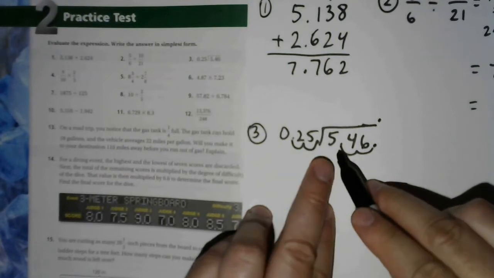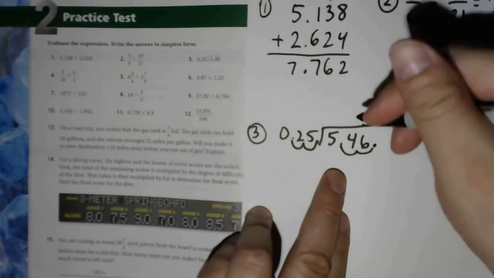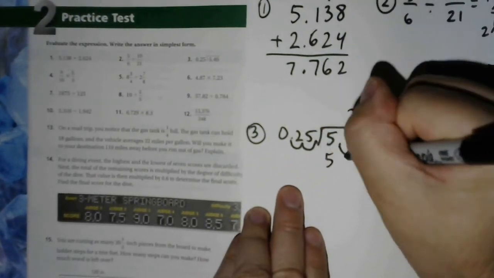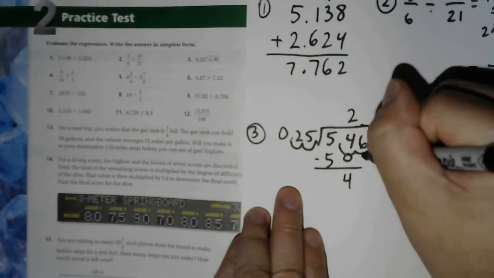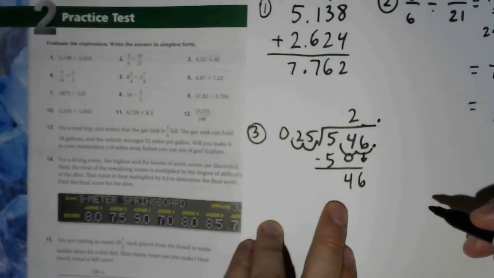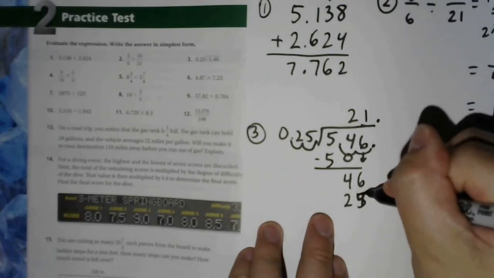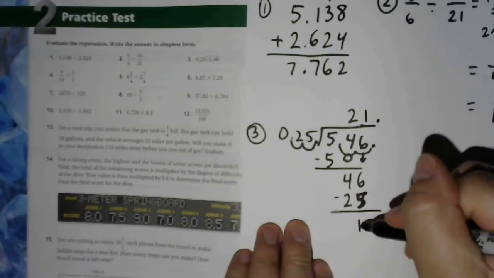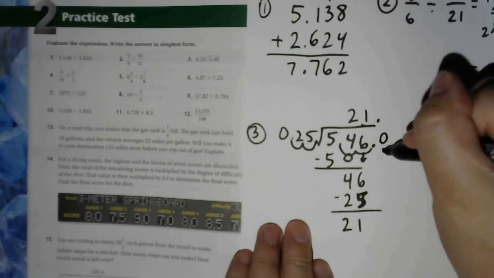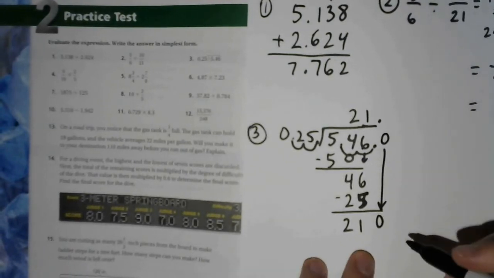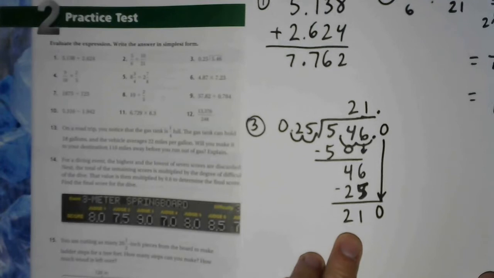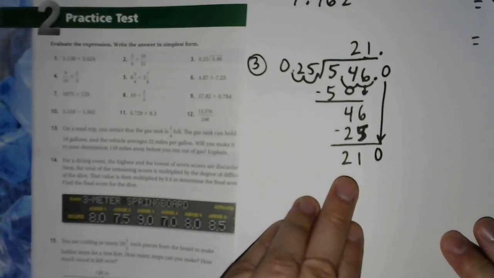So I think 25. Does it go into 5? No. Does it go into 54? Yes, 2 times. That would be 50. I'll subtract. I get 4. I bring down my 6. 25 goes into 46 one whole time. Oops, I wrote 24, but that's 25. I'll subtract. I get 21. I'll add a 0 and bring it down because I never want to end with a remainder. I want to keep on going until my remainder is gone.